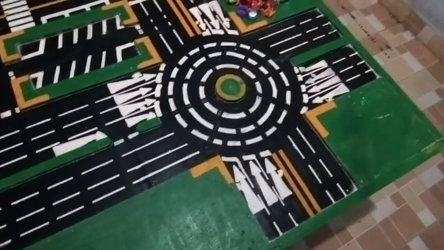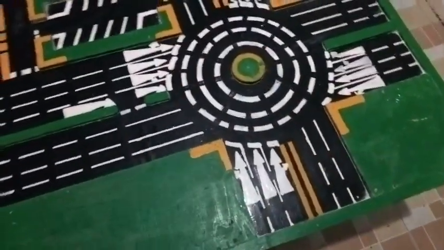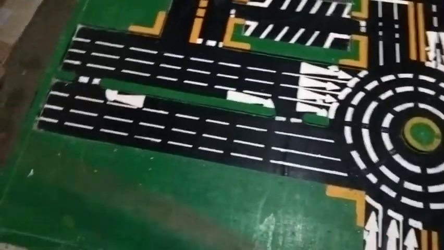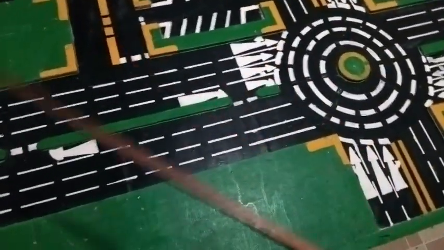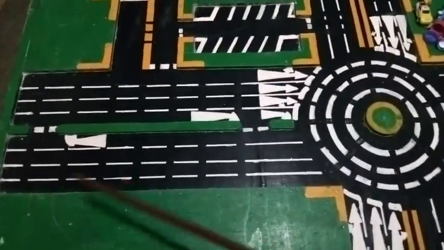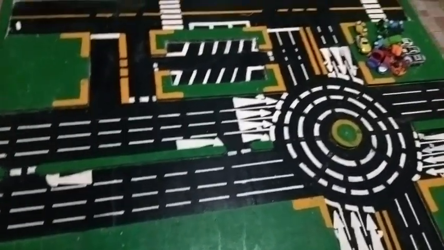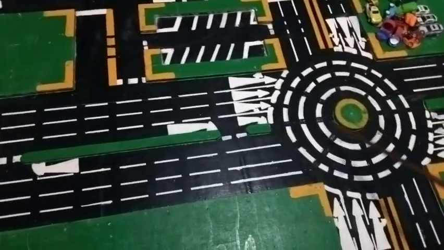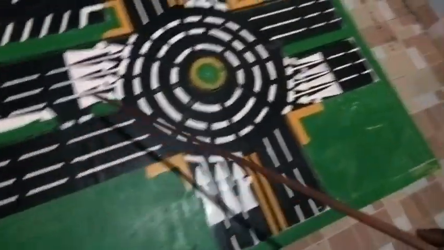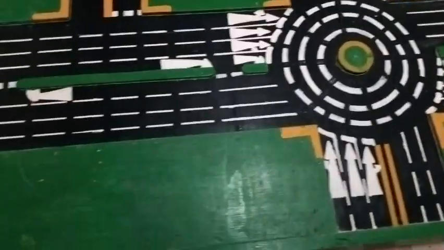Number 3, changing lanes in the roundabout. Changing lanes in the roundabout is also a major mistake that we normally make, and also leaving the roundabout using the wrong lane. You are to turn left at 270 degrees, so you are supposed to exit using the fourth lane of the roundabout. But you've turned left at 270 degrees, and you are exiting using the third lane of the roundabout.